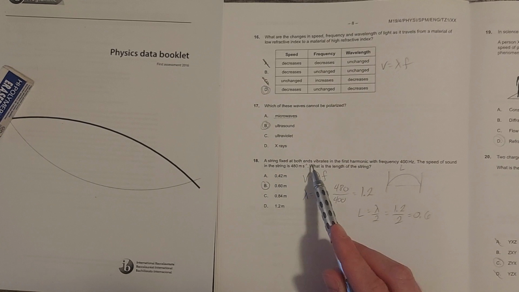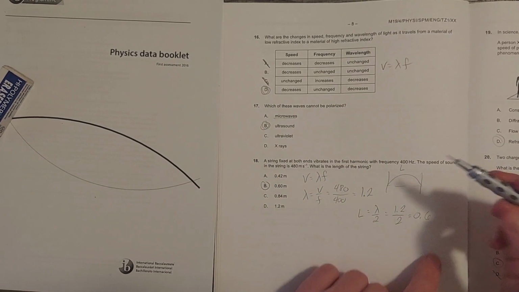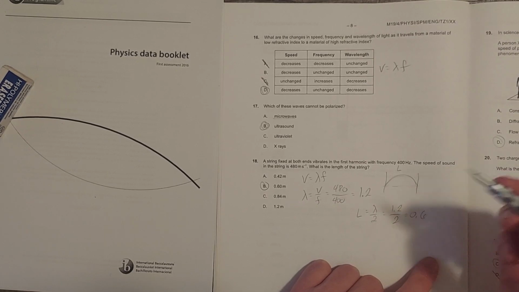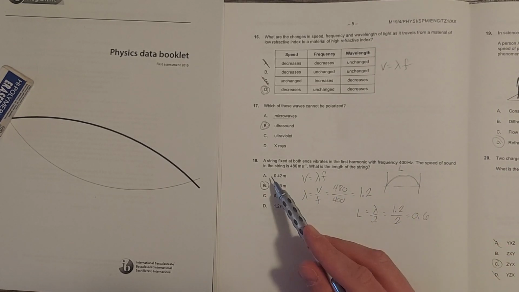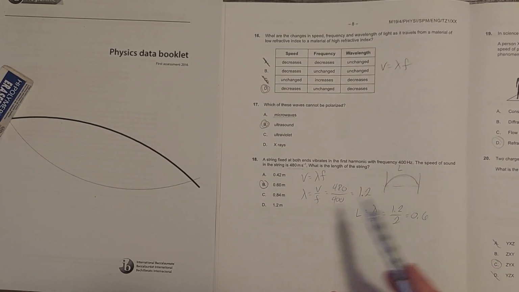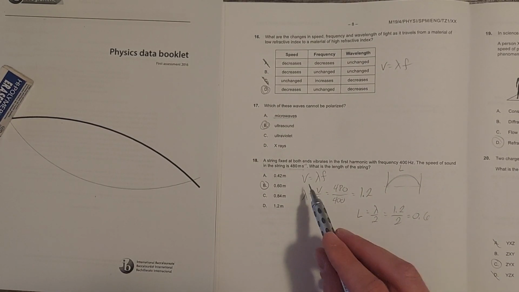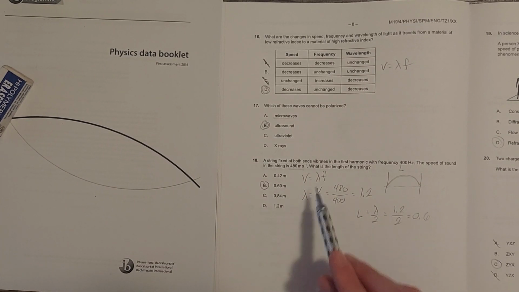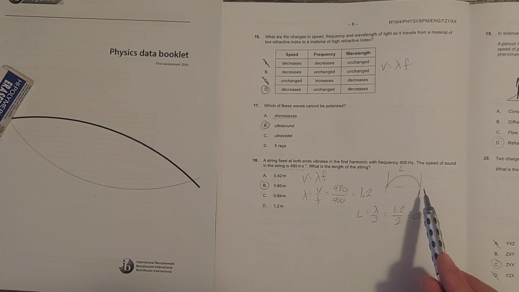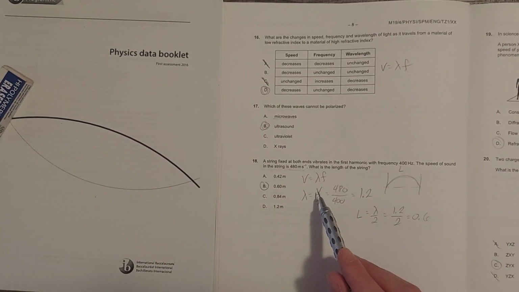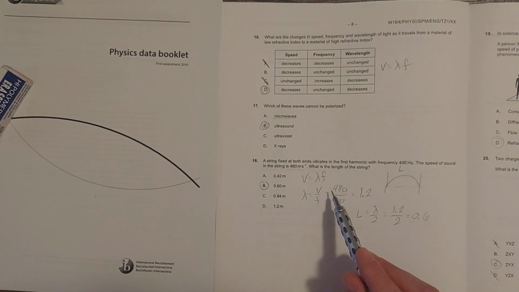A string fixed at both ends vibrates in the first harmonic. Okay, so first harmonic, which means the length of the string is equal to half of a wavelength because we have one bump. We know the speed of sound in the string. We know the frequency. What's the length of the string? Well, velocity equals wavelength times frequency. We know frequency, we know velocity. We want the length of the string, and the length of the string is half of a wavelength. So let's find the wavelength. Wavelength is velocity divided by frequency.